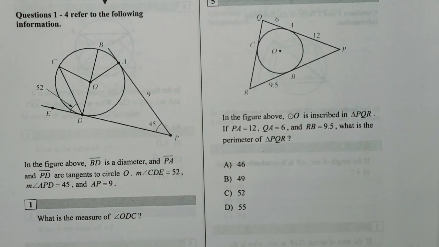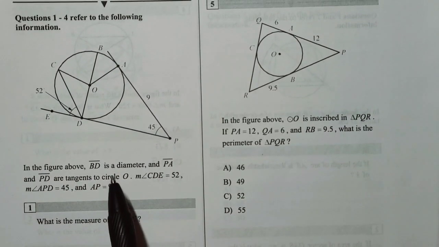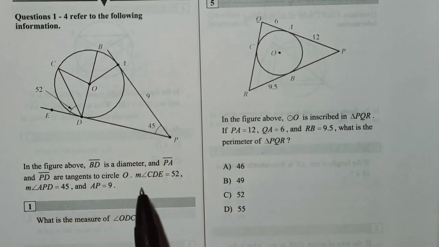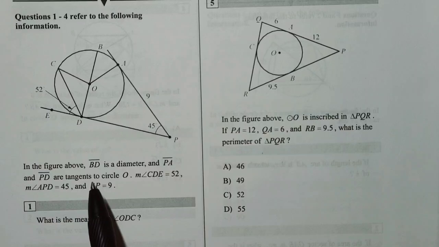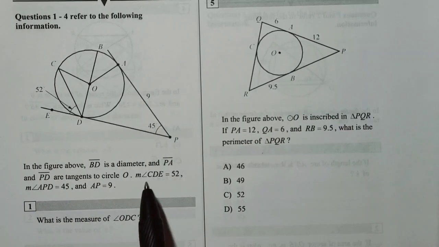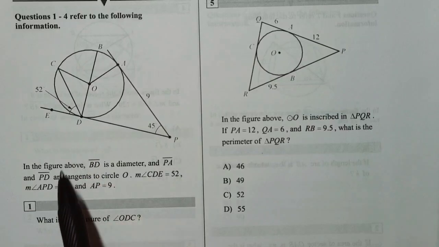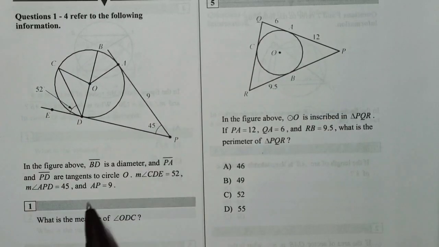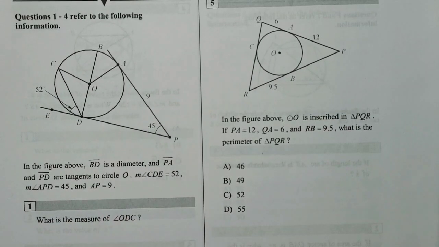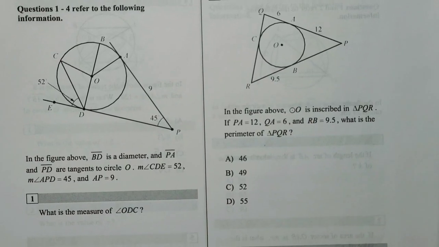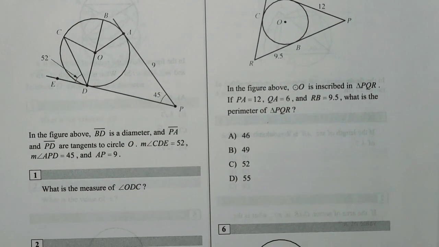Okay, so we are given this figure. In the figure, BD is a diameter. PA and PD are tangent to circle O. CDE is 52. APD is 45. They labeled that. AP is 9. Okay, now let's begin this beast of a problem.